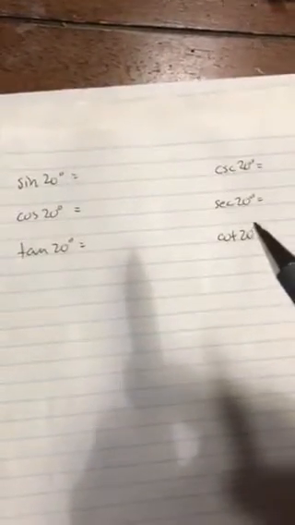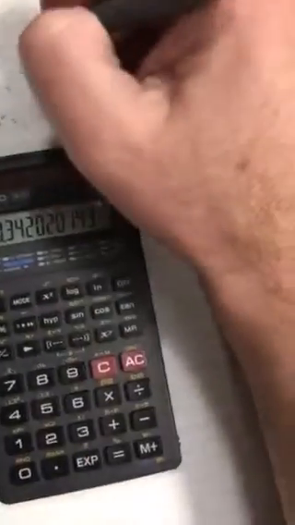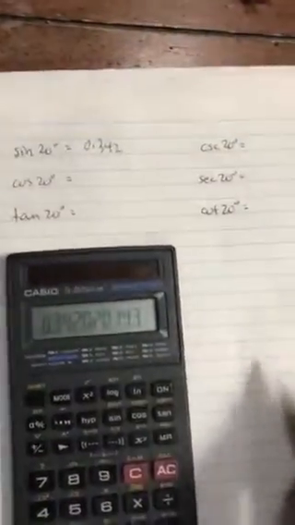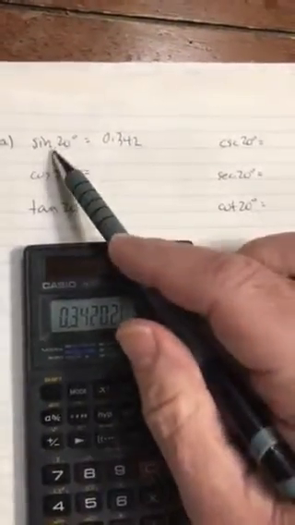for instance. All right, so the 6 trig ratios are these: sine, cos, and tan, and then the reciprocal trig formulas as well. So the sine of 20, I can just simply put into my calculator as 20 sine, and I get this number. It says round to 3 decimal places, so I'm going to be 0.342.